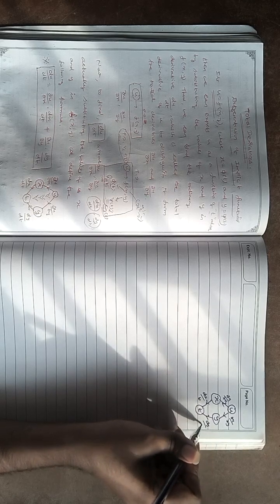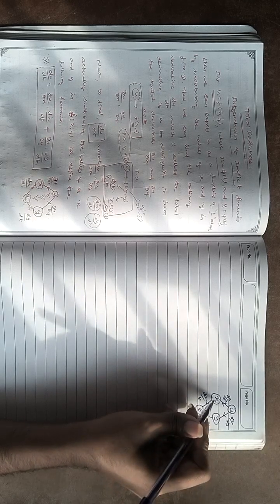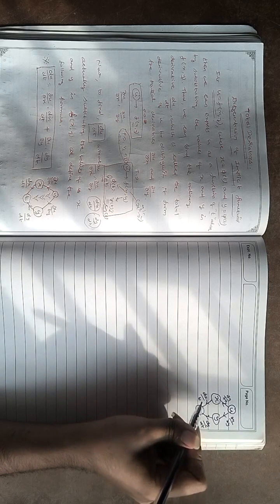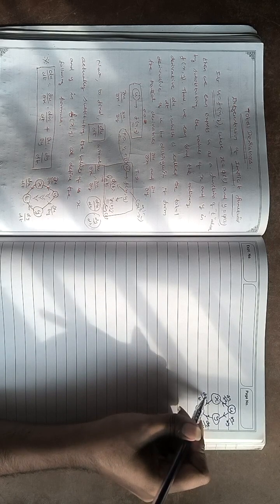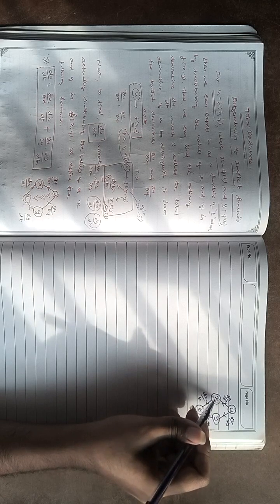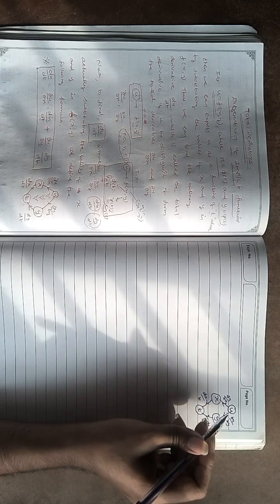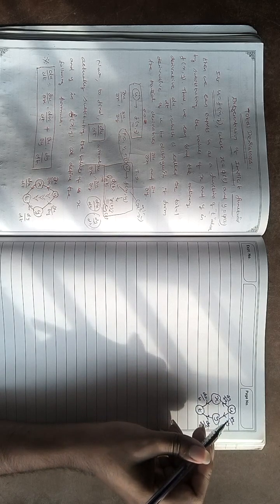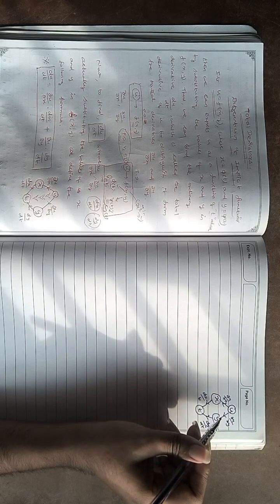So here also dy by dt. Since x is a function of one variable, we can use ordinary differentiation. But here u is a function of both x and y, so we have to use the partial derivative formula.